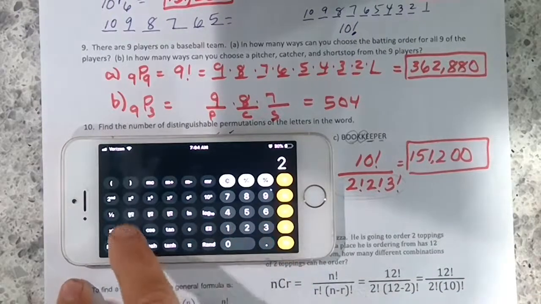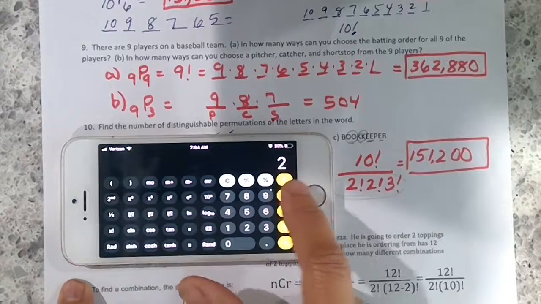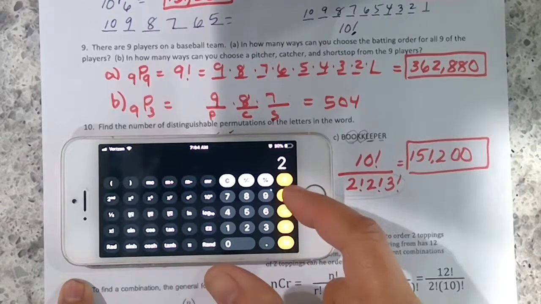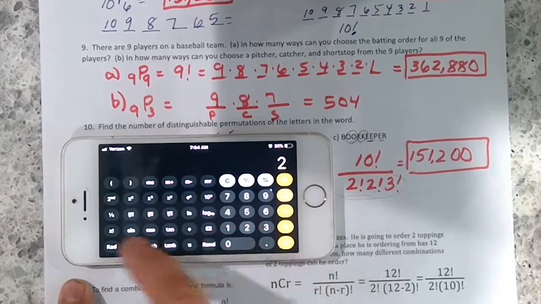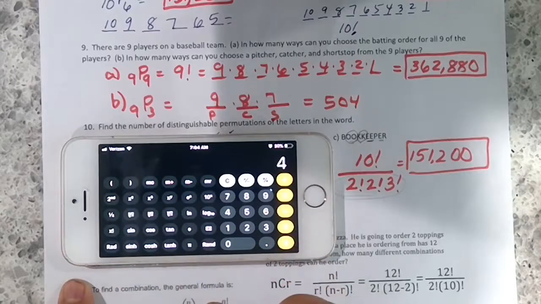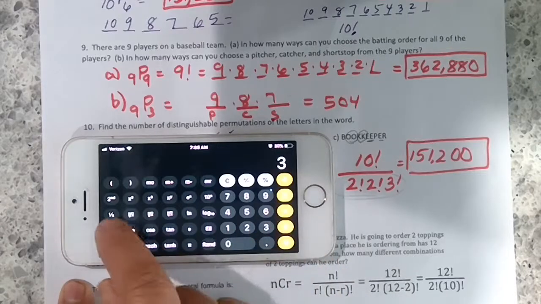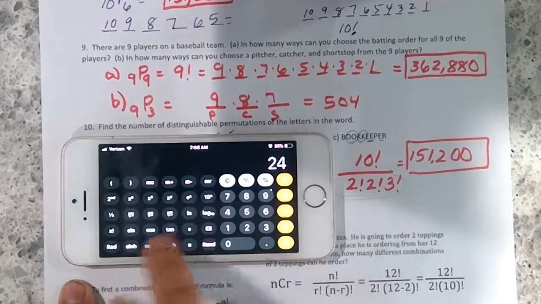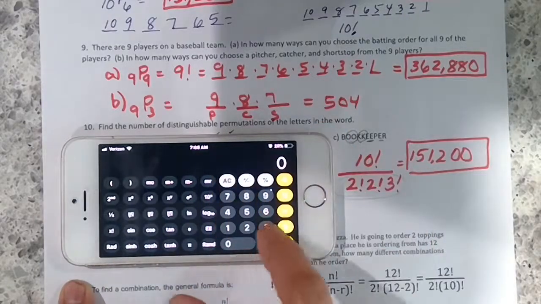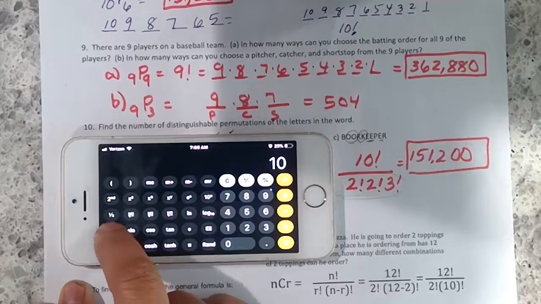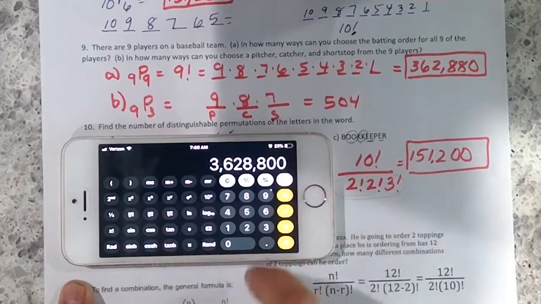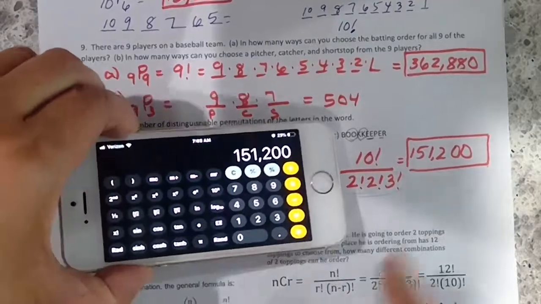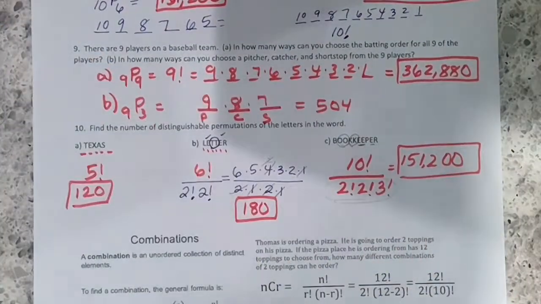But I would go 2 factorial times 2 factorial equals, and I always do the equals afterwards, times 3 factorial equals 24. So that's going to be 10 factorial divided by 24. Okay. All right. So just make sure that you do know how to work it out the long way.